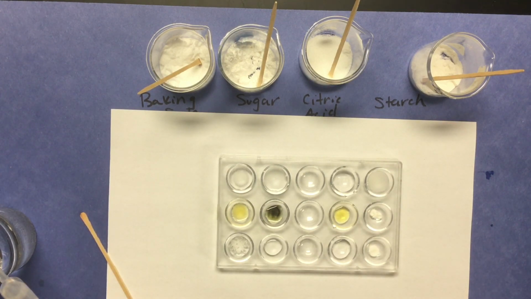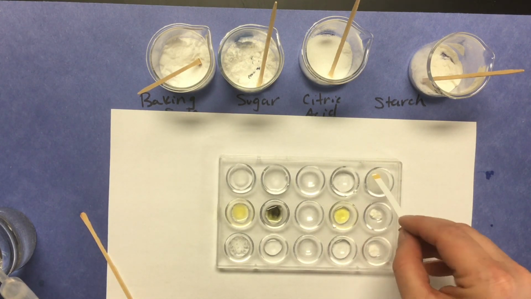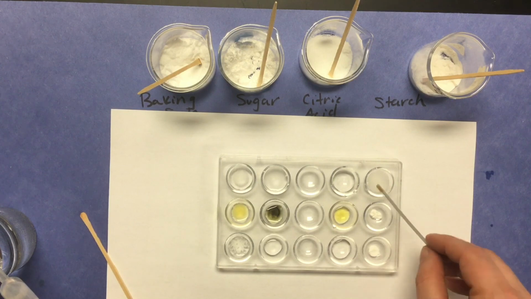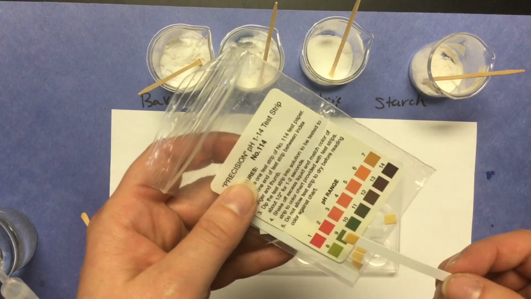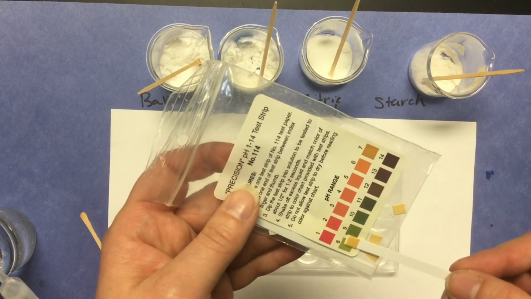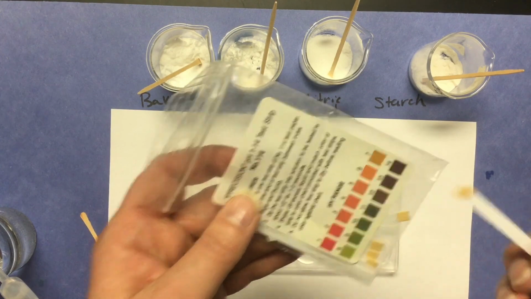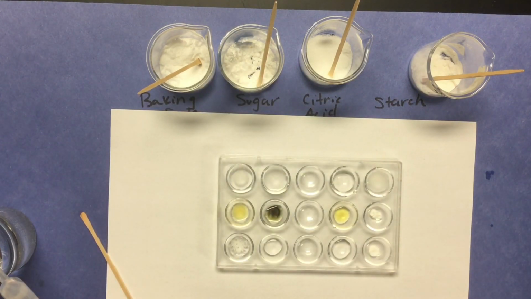Let's take the pH. I would say that's definitely a pH of 7. Okay, let's test the reaction with iodine.